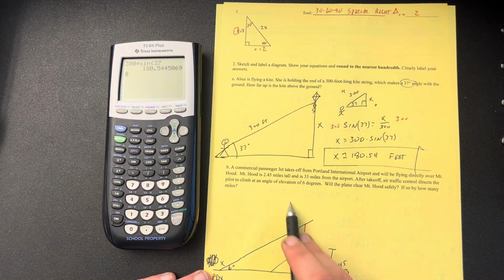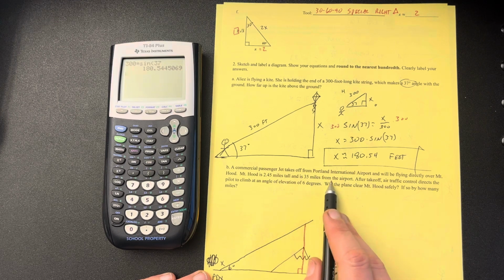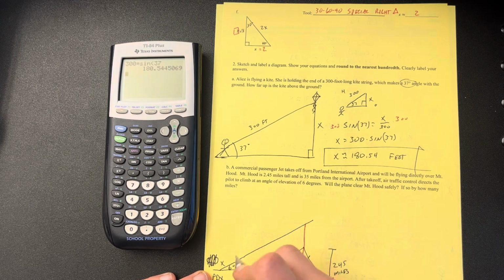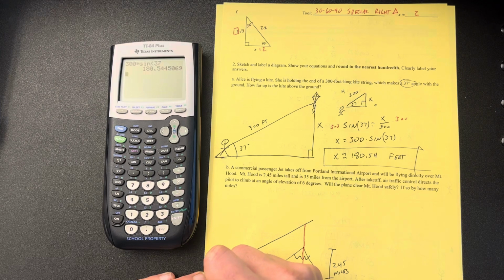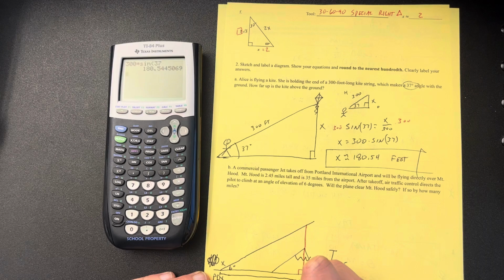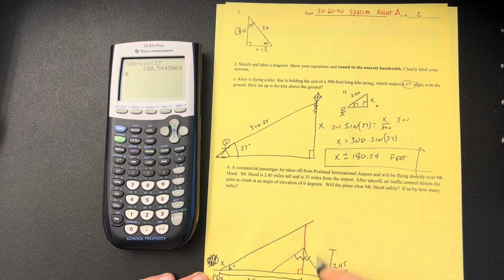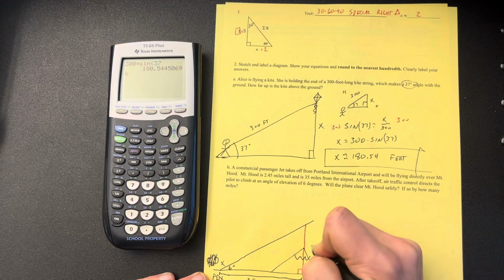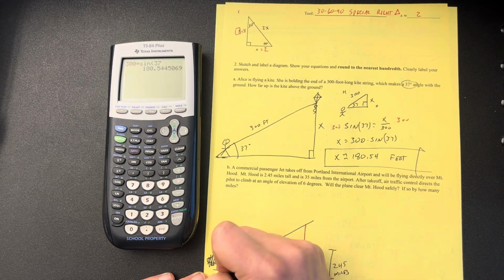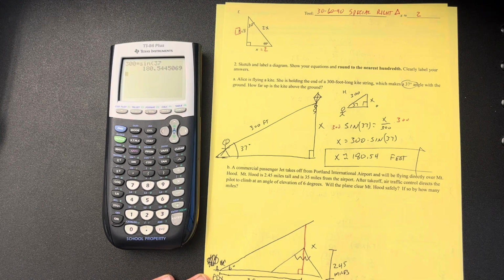Well, what else do we know? We know the height of Mount Hood. We're 35 miles from the airport. So we're going to say that this length here, from where we took off to the height of Mount Hood, is 35 miles. And what we're trying to find here is the length of this short leg. So I'm going to refer to this as X. I know that's confusing because I called my airplane X. We're just going to change that, and we're going to call it A for airplane now.